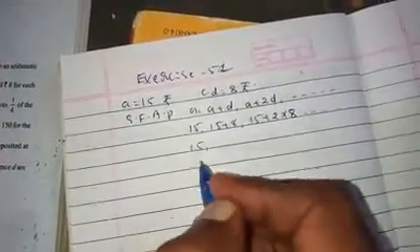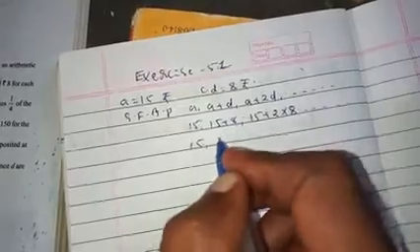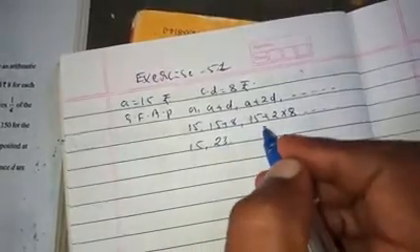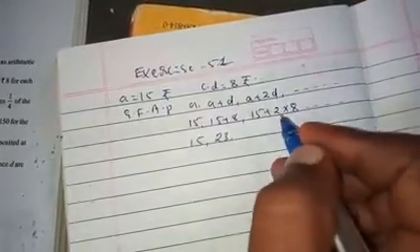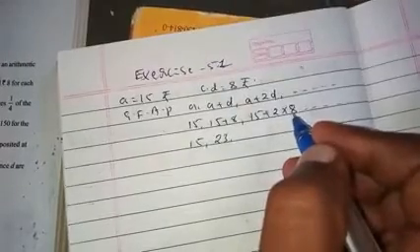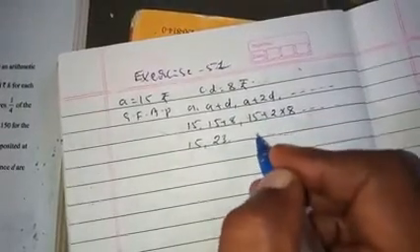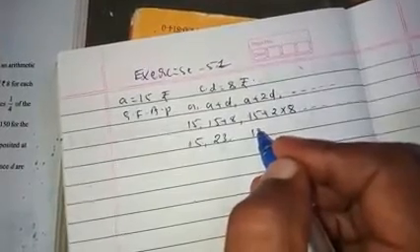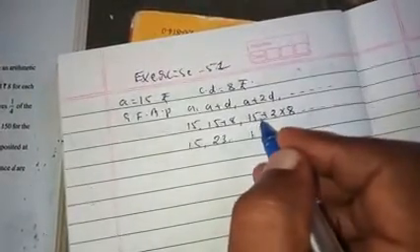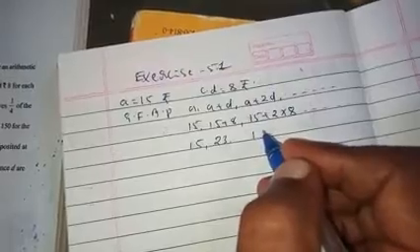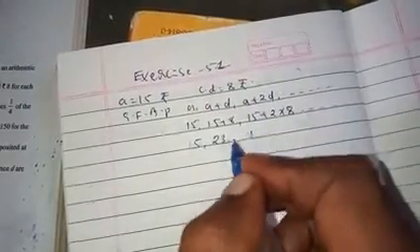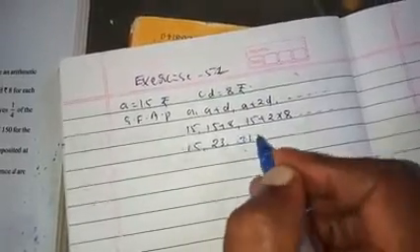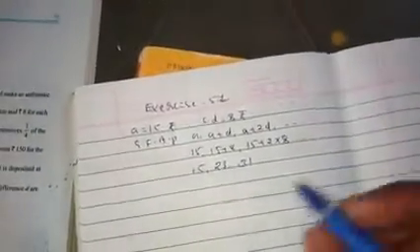This is 15, 15 plus 8 is 23, 23 plus 8 is 31.